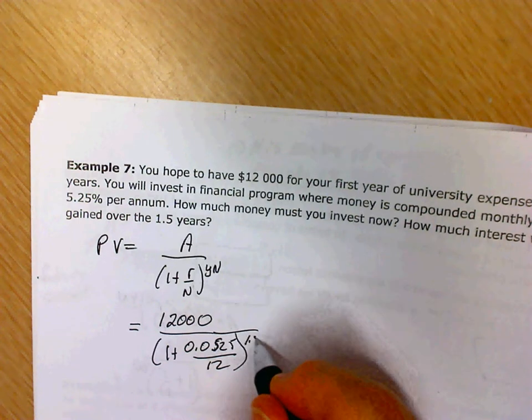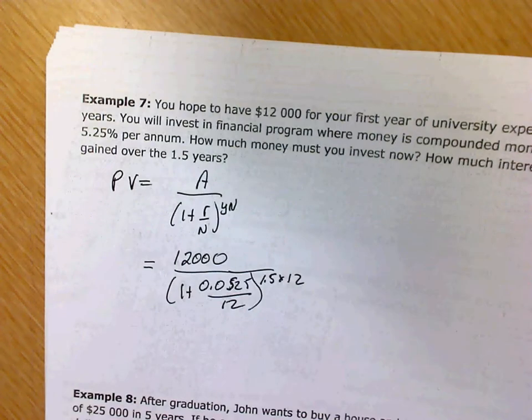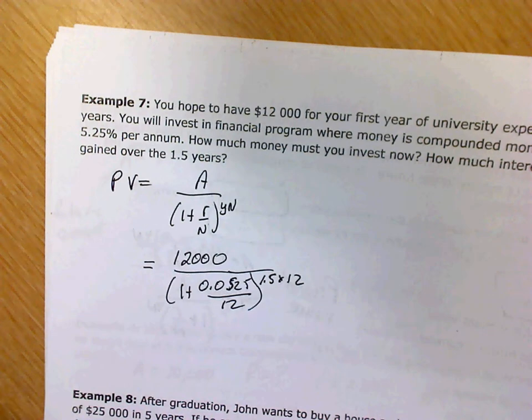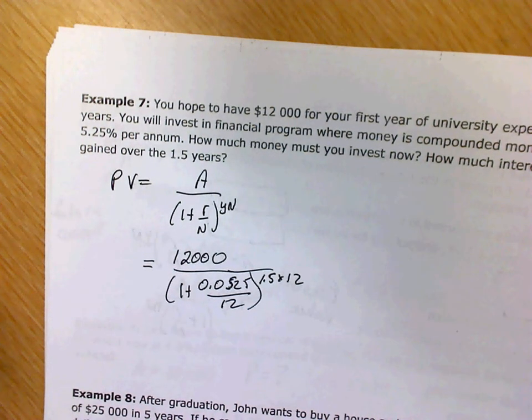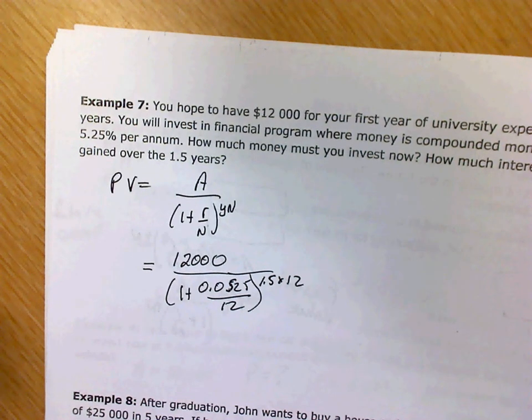So let's do it. 12 grand divided by (1 plus 0.0525 divided by 12) to the exponent (1.5 times 12). I get 11,093.16.